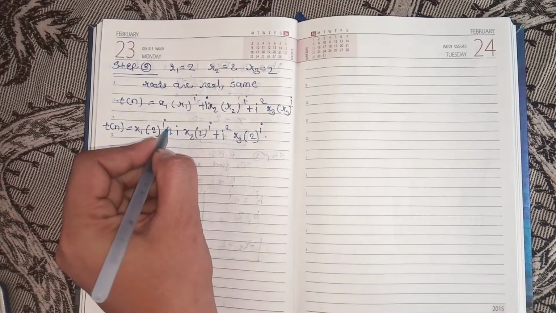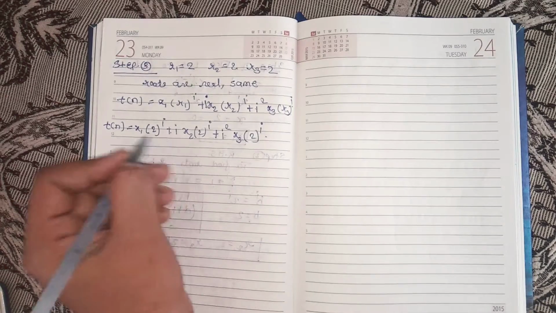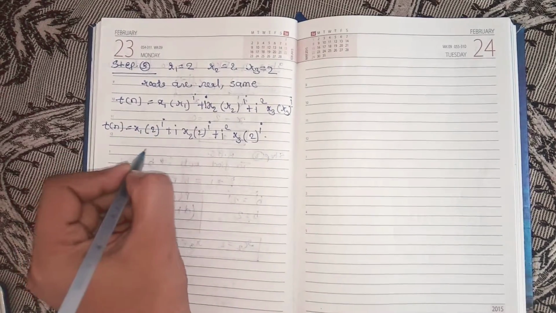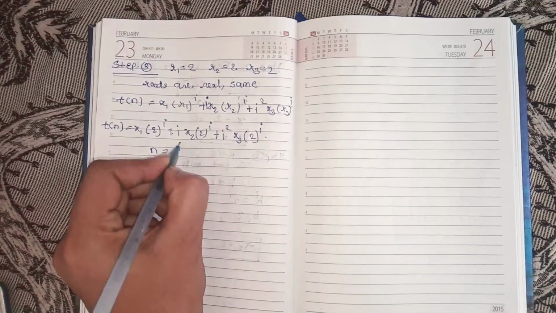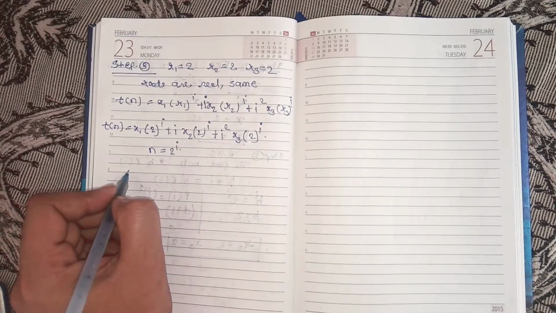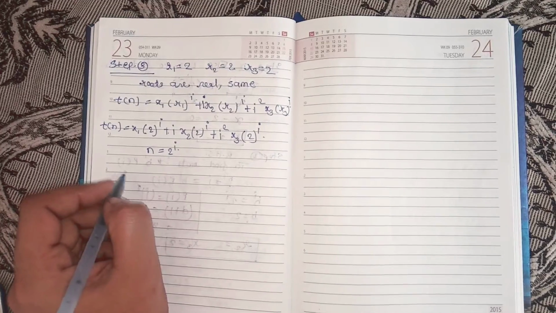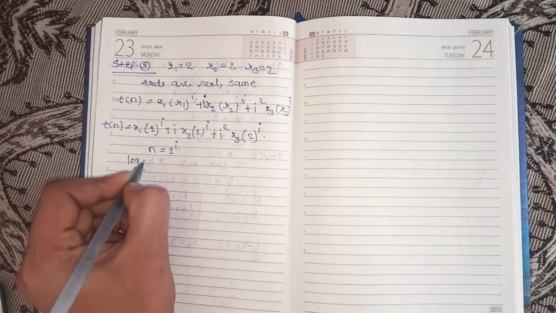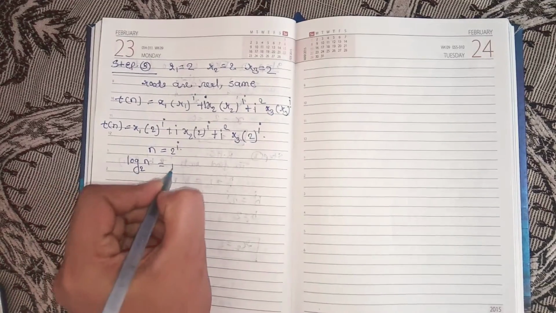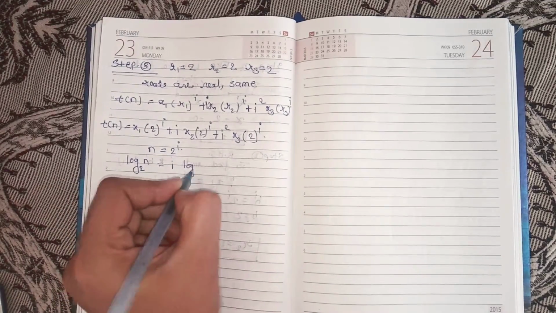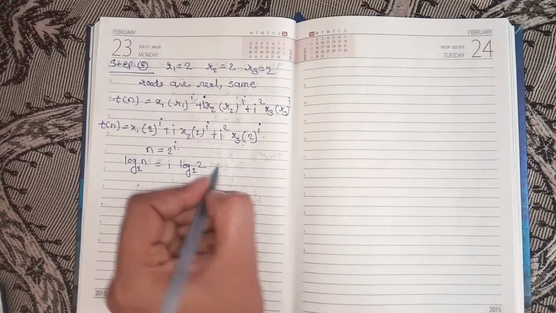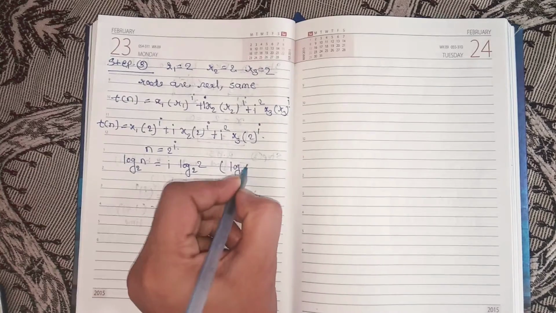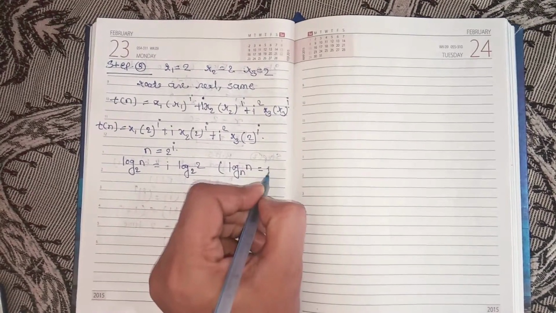Fine. So this is my generalized equation, but here the RHS side is i's term. So how do I convert this into the n term? So n is equal to 2 to the power i. I have to take log on both sides, that is log base 2 of n is equal to i into log base 2 of 2, and log base 2 of 2 is equal to 1.